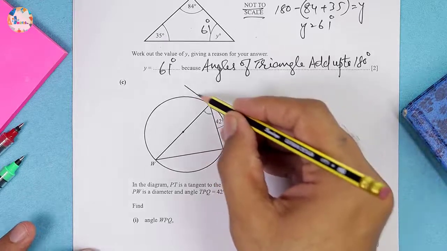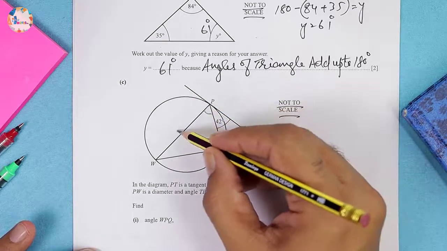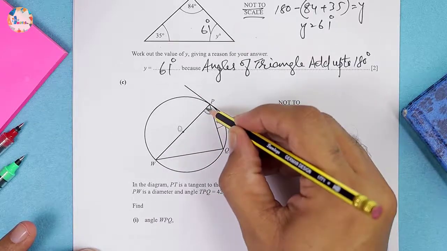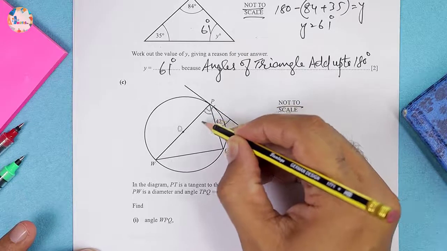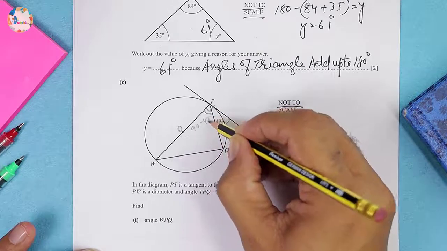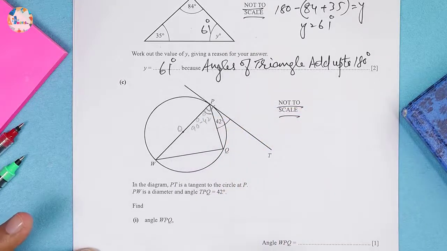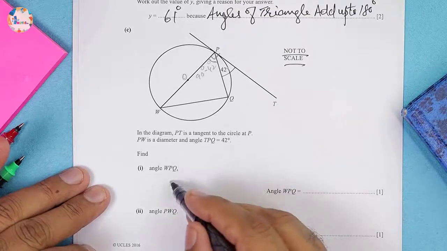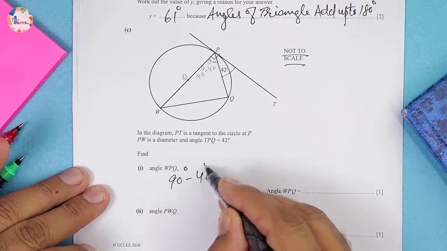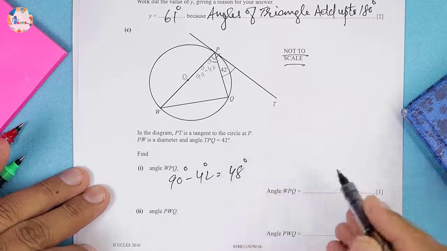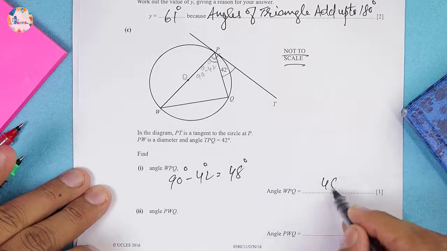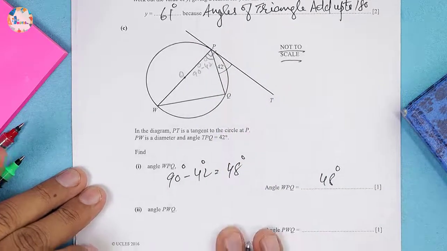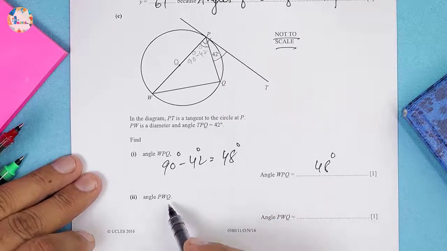We know that tangent and radius. If this is O, OP is the radius. Tangent and radius make an angle of 90 degrees. This angle is 90 degrees. So this will be 90 minus 42 degrees, and this will be equal to 48 degrees. Our answer will be 48 degrees. The reason is that the radius and tangent make an angle of 90 degrees. Angle PWQ.